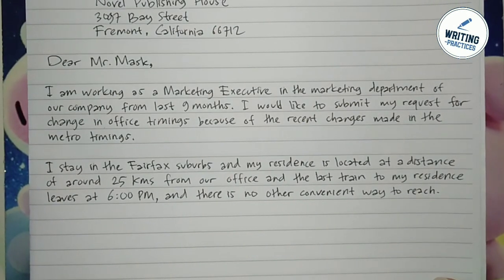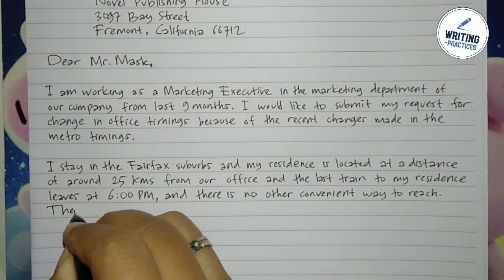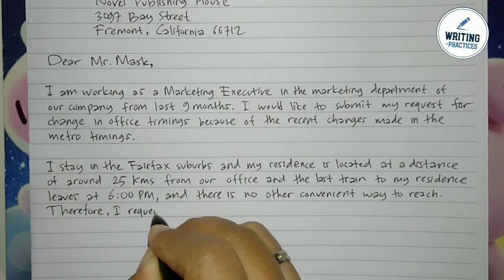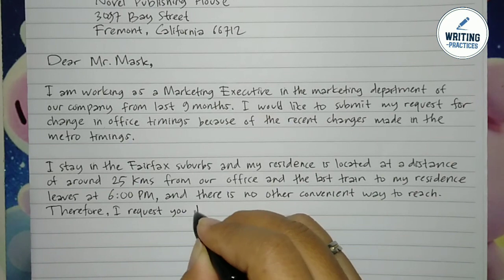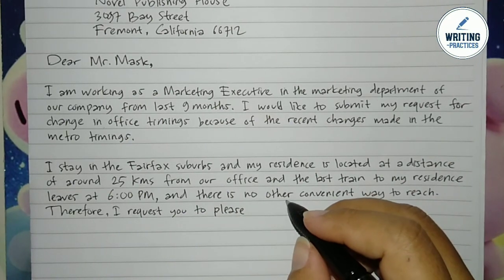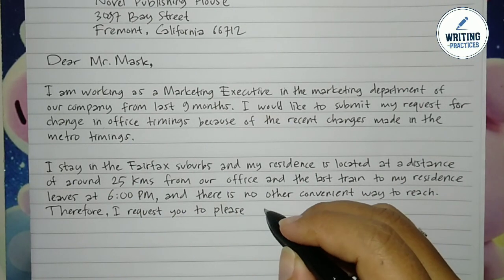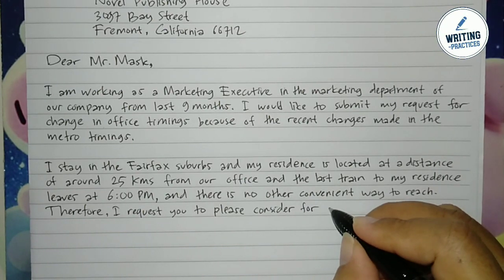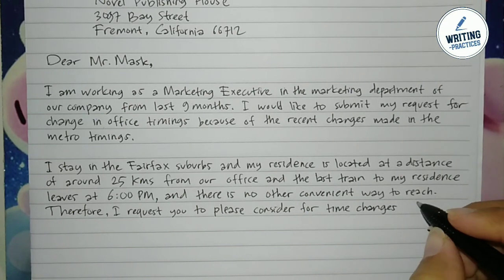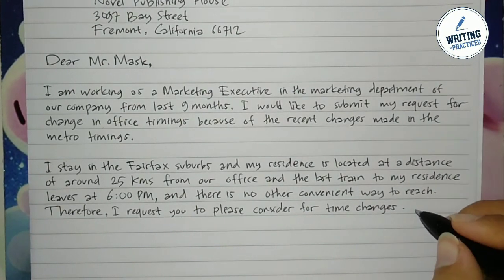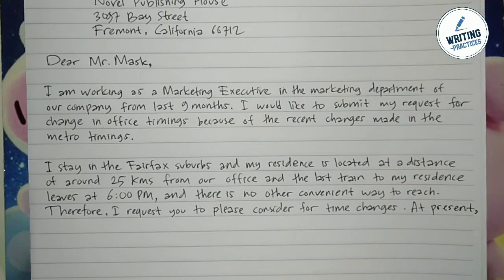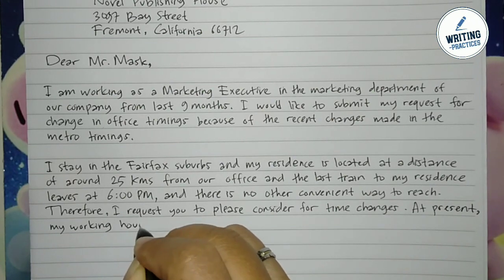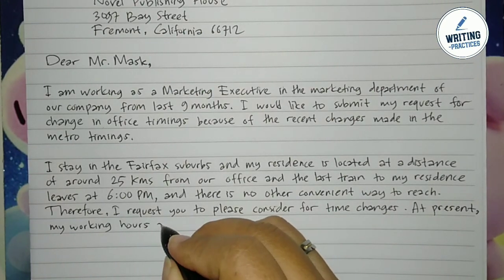After telling your problem, you can write your request for the shift change then. When you request this, mention first your current schedule. So, it will be obvious that you will not make it to the train on time. In this example, the writer's office hours start from 10:30 a.m. to 6 p.m.